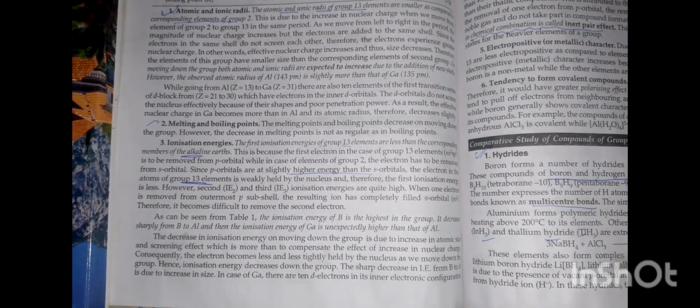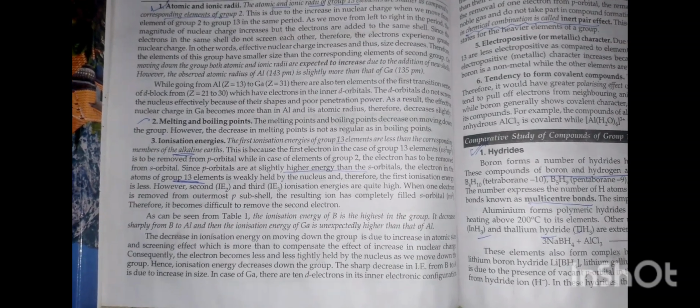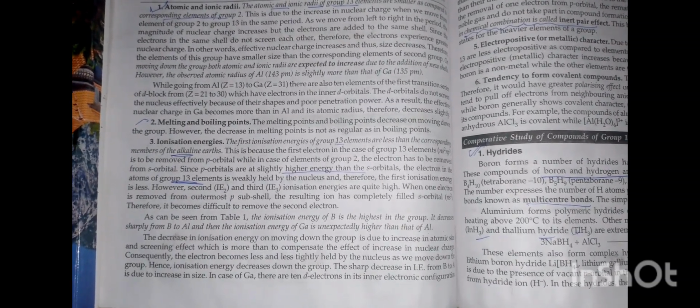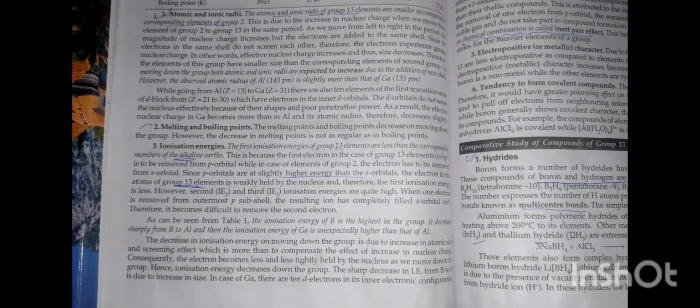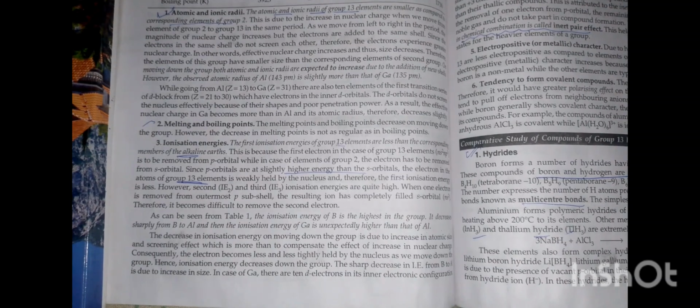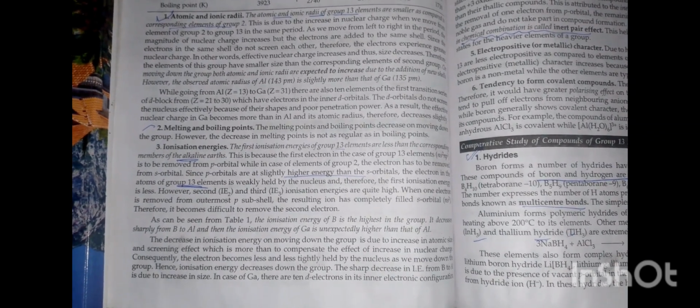Third is ionization energies. The first ionization energies of group 13 elements are less than those of the corresponding alkaline earth elements. This is because the first electron in the case of group 13 elements is to be removed from a p orbital, while in the case of group 2 elements, the electron has to be removed from an s orbital. Since the p orbital is at a slightly higher energy than the s orbital, the electron in the atoms of group 13 is weakly held by the nucleus and therefore the first ionization energy is less. However, second and third ionization energies are quite high. When one electron is removed from the outermost p subshell, the resulting ion has a completely filled s orbital, therefore it becomes difficult to remove the second electron.